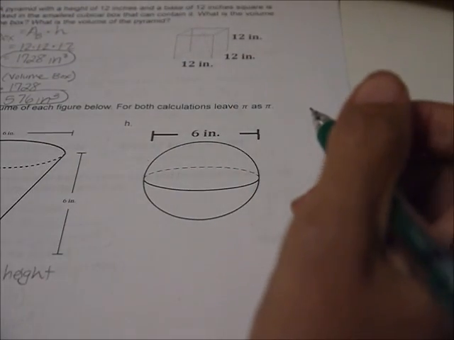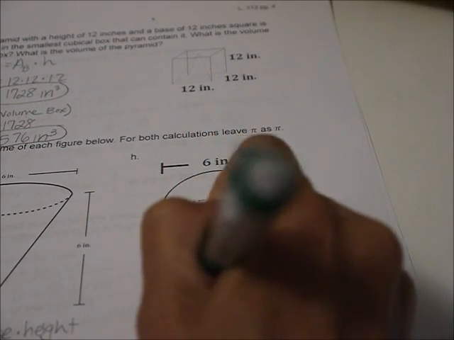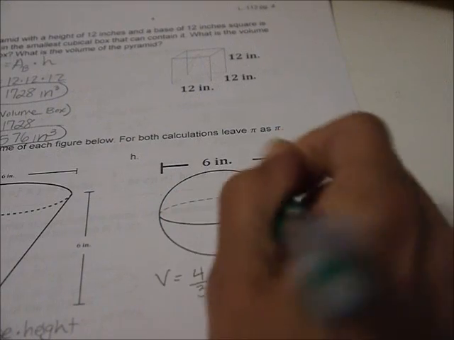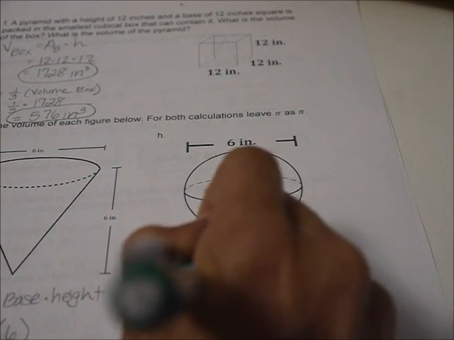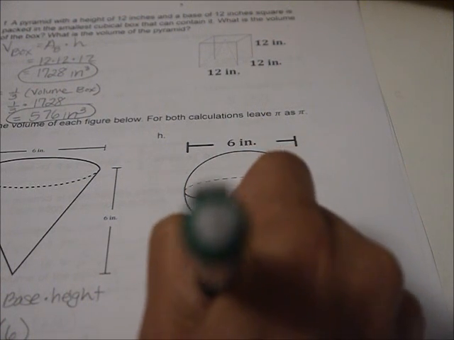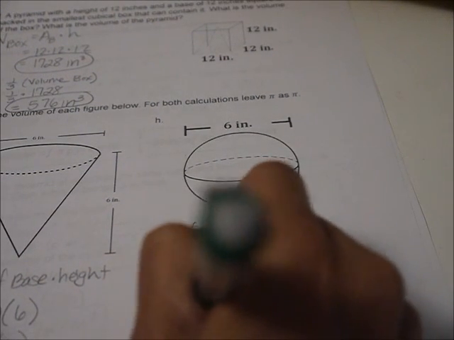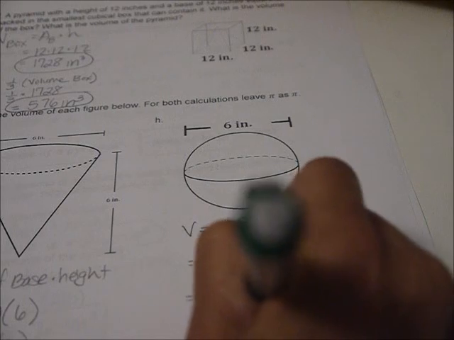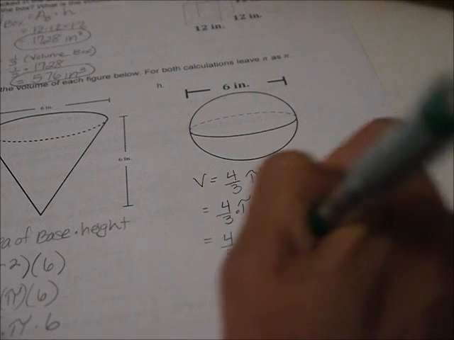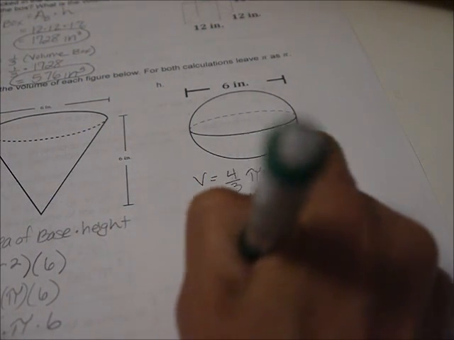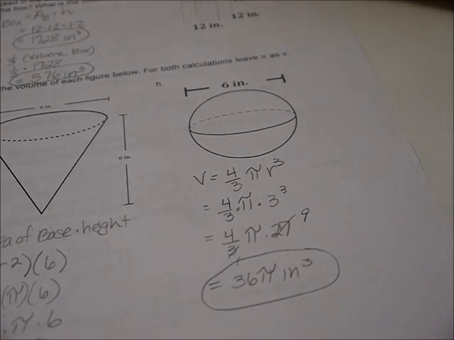Now the volume of a sphere equals 4/3 pi r cubed, right? So that equals 4/3 pi times 3 cubed. Equals 4/3 pi times 27. And these will cancel. So 4 times 9 is 36 pi inches cubed. Okay, there you go.